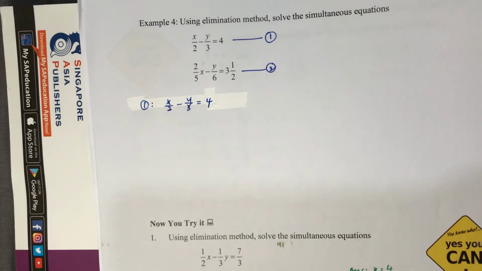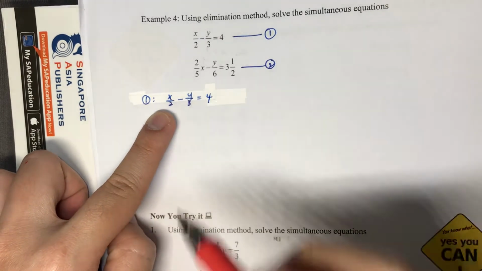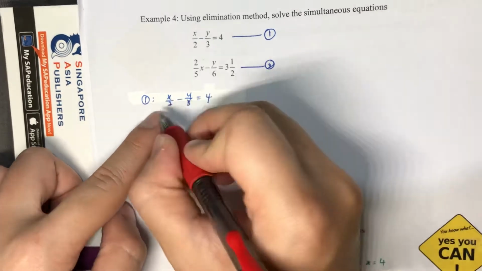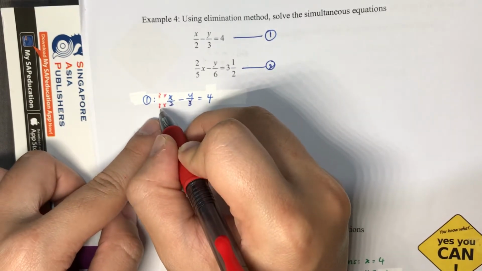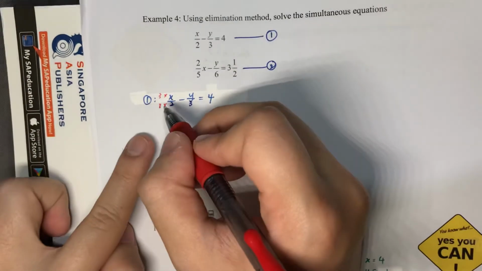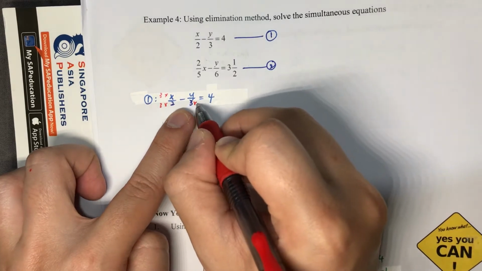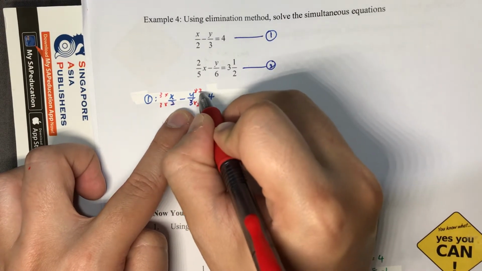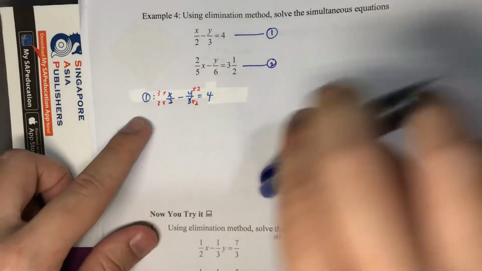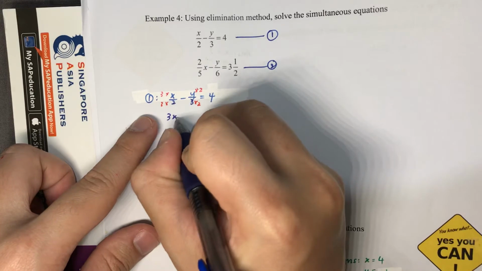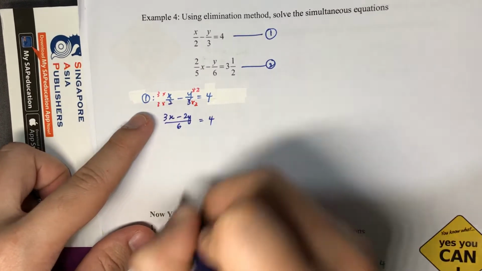Now, in order to make this the same denominator, 2 and 3, how do I make them the same? I should make them become 6. So here I need to times 3. You don't have to write it, it's just for you to see, but you need to think about this. Now 3, how to make it to be 6? I need to times 2 below, times 2 above. 4 doesn't need anything because I just need to change this to the same denominator. So here I will have 3x minus 2y, the common denominator now is 6, equals to 4.